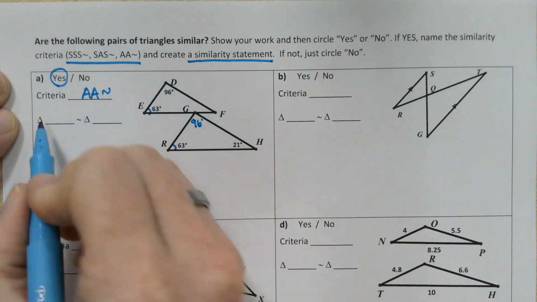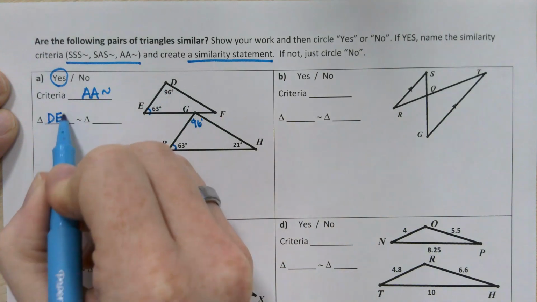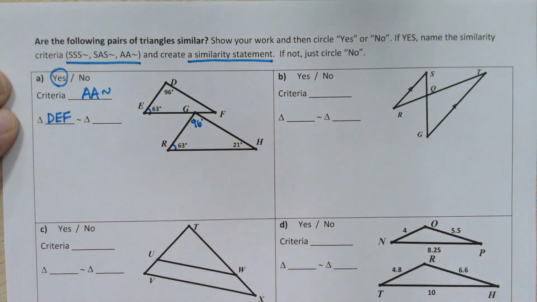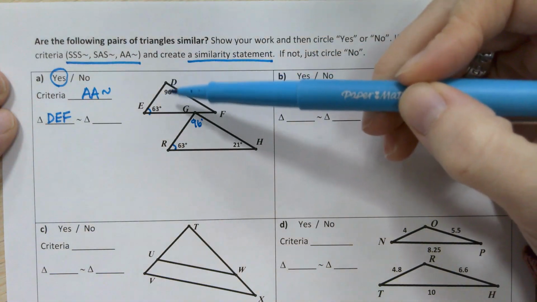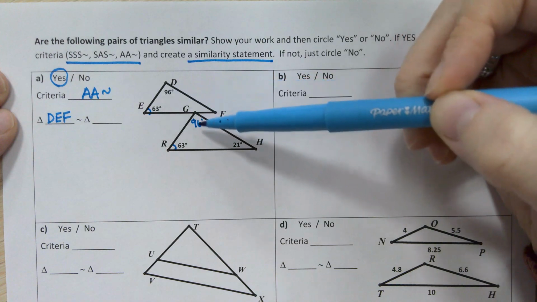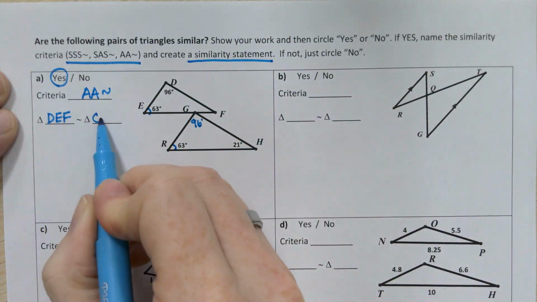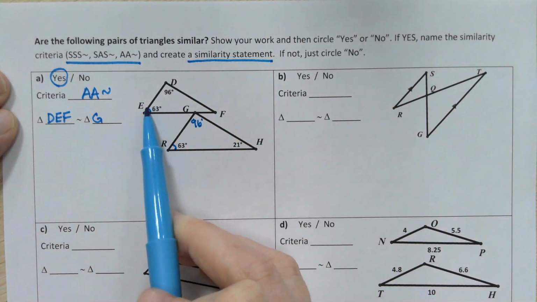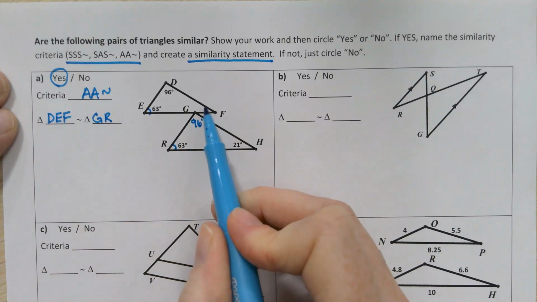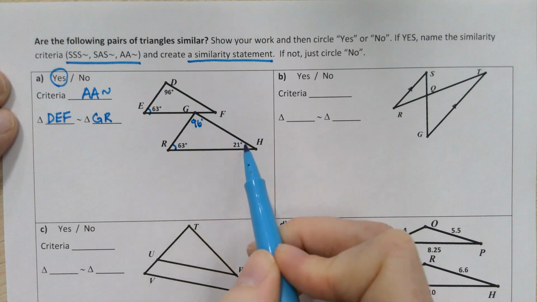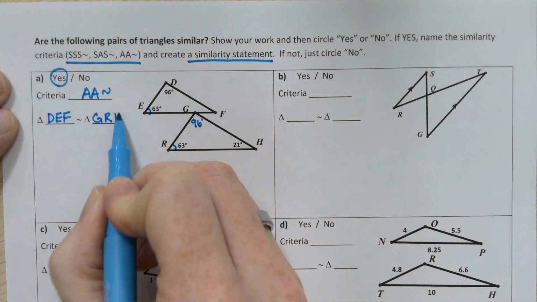I'm going to name the top triangle triangle DEF. And then we want to correspond when we name the second one. So D was that 96 degree angle. That's going to match up with G. E was the 63 degree angle, so that matches with R. And then I didn't fill in angle F, but if I had, it would have been 21 degrees, and it would match with angle H.